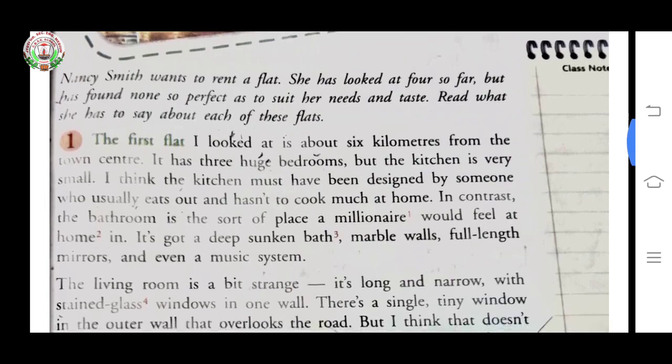So what she is saying about first flat, just read it. I looked at is about 6 kilometers from the town center. It has 3 huge bedrooms, but the kitchen is very small. I think the kitchen must have been designed by someone who usually eats out and hasn't to cook much at home.